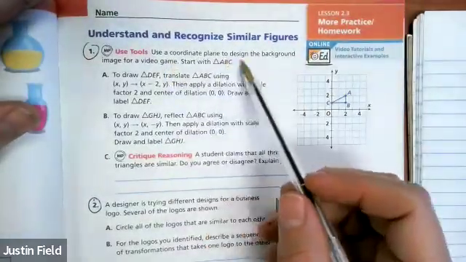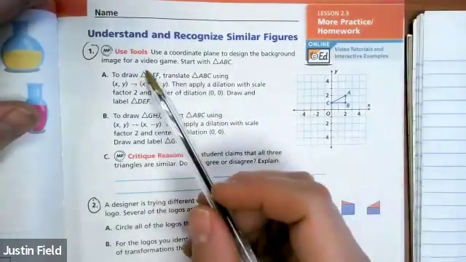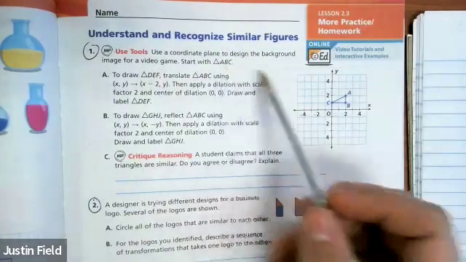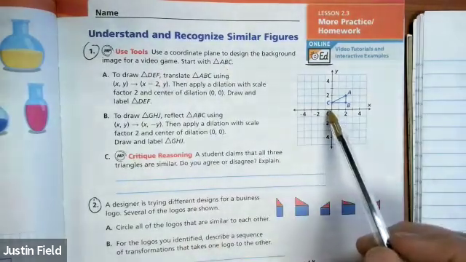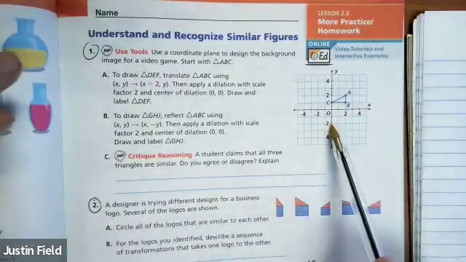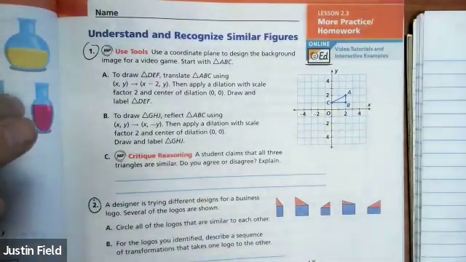Use a coordinate plane to design the background image for a video game. How fun. Start with triangle ABC. Okay, so I'm going to pause the video and add triangle ABC into my notes.